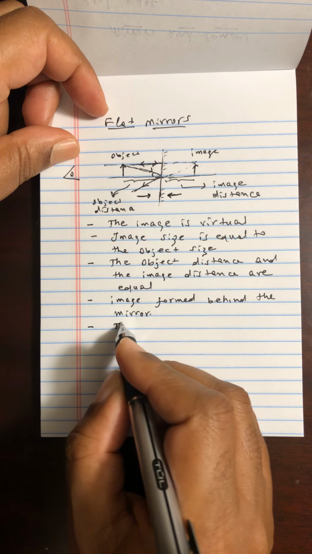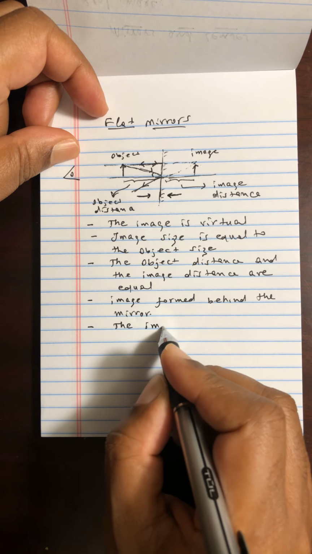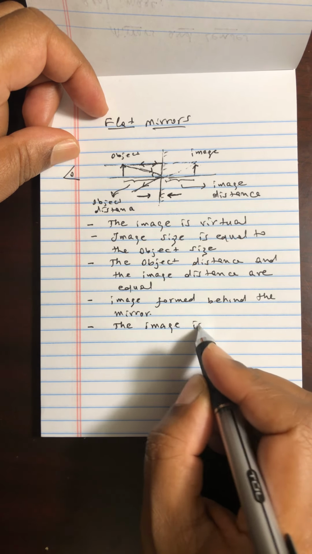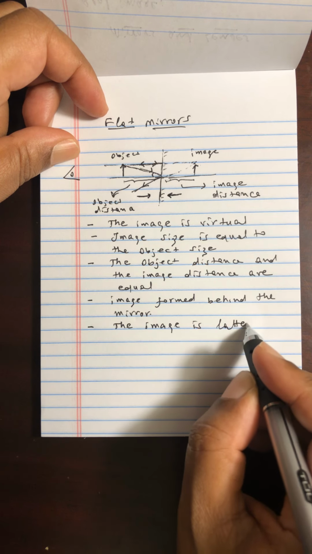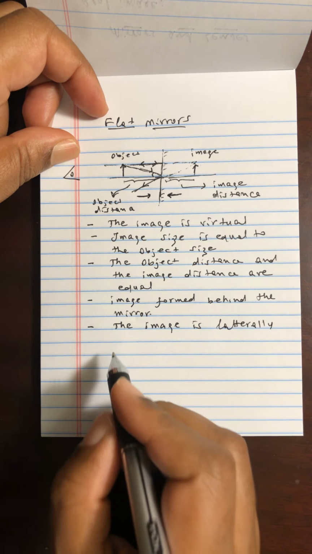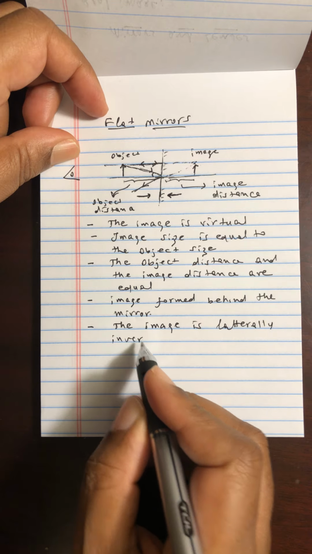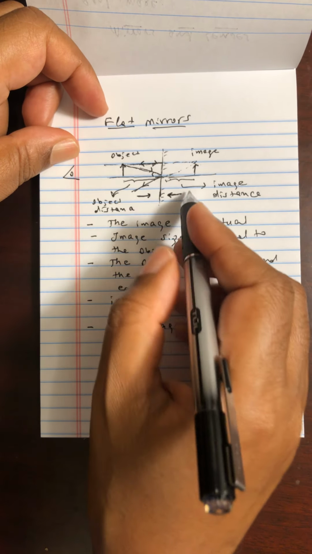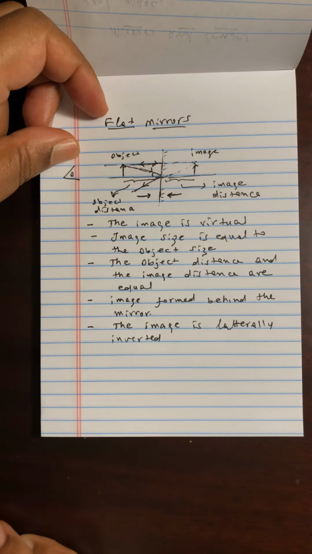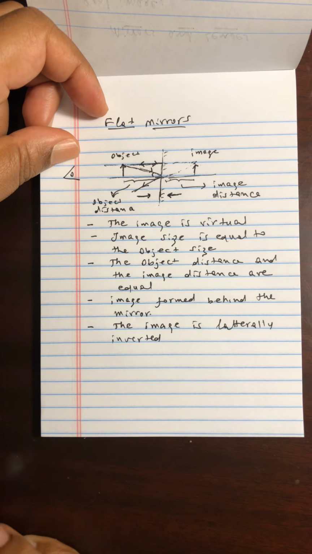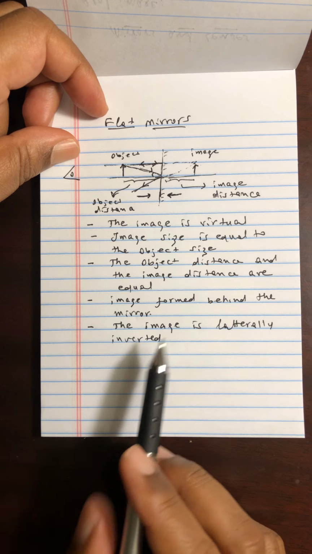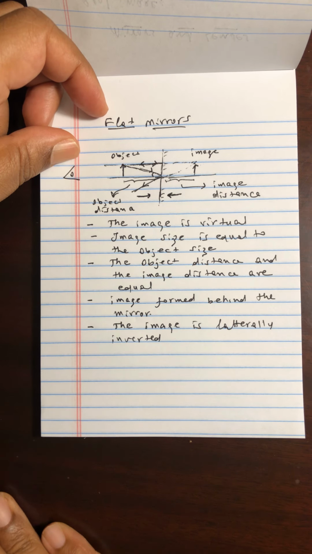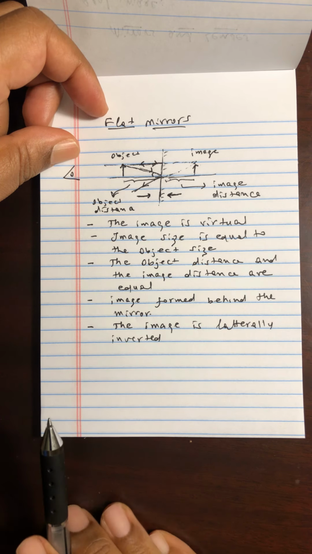The image is laterally inverted. You see? It is inverted in this direction, but not in the direction parallel to the mirror. This means the image is inverted in a direction perpendicular to the mirror. All right, so these are some of the properties of an image formed by a flat mirror.